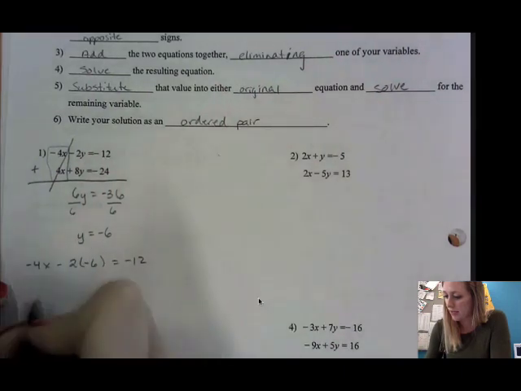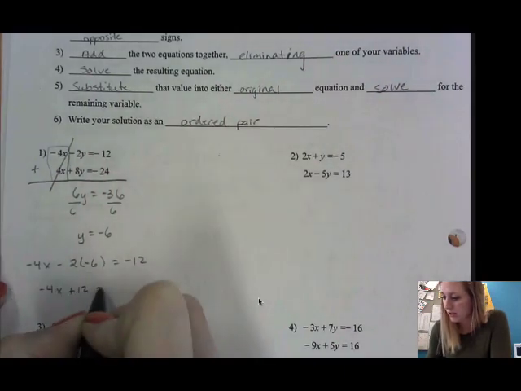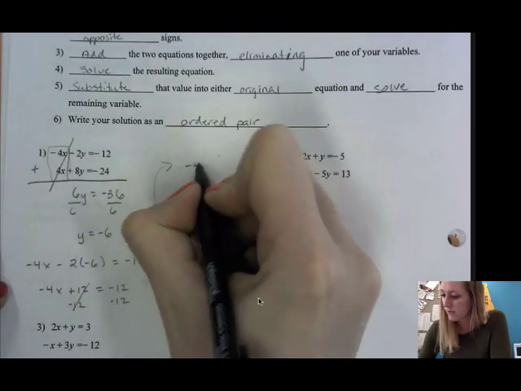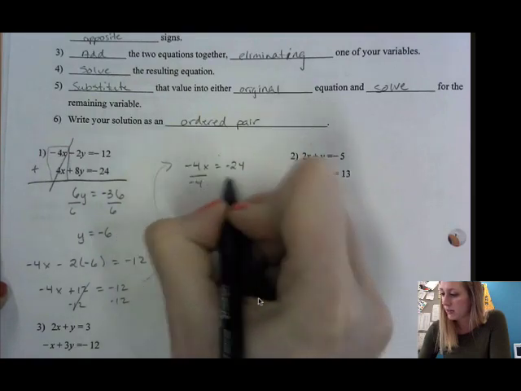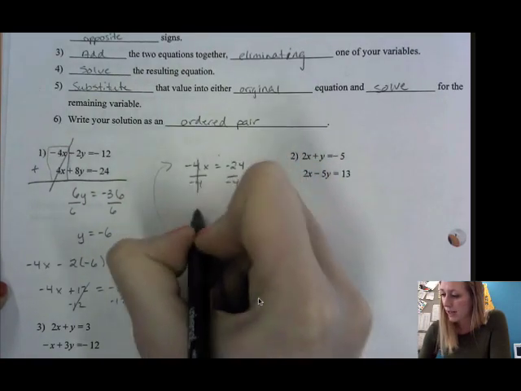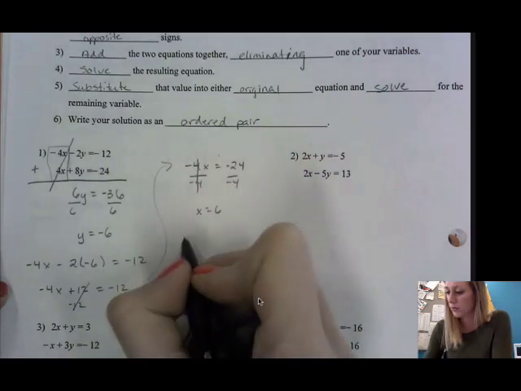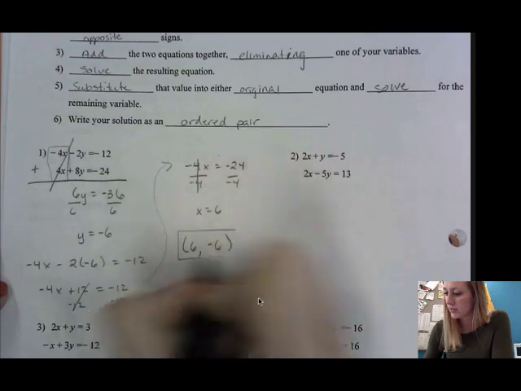So we have negative 4x plus 12, when I multiply those two, equals negative 12. Subtract 12 from both sides. So I've got negative 4x equals negative 24, divide by negative 4. We get x equals positive 6. So here's my x, here's my y, so my ordered pair is 6, comma, negative 6.